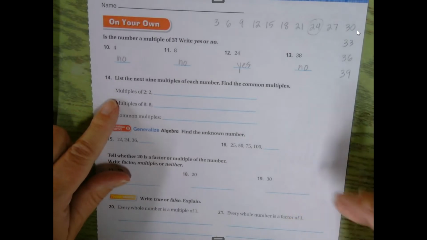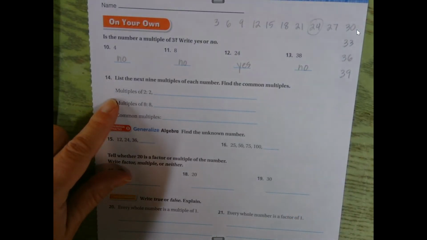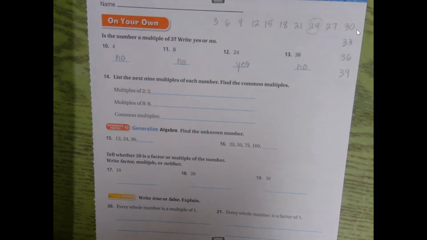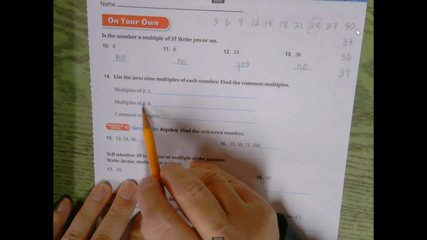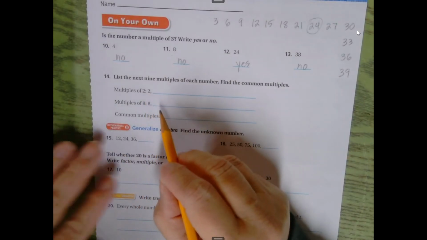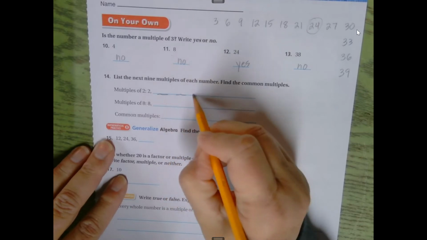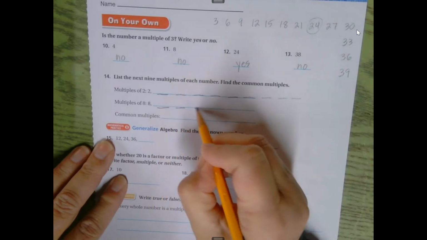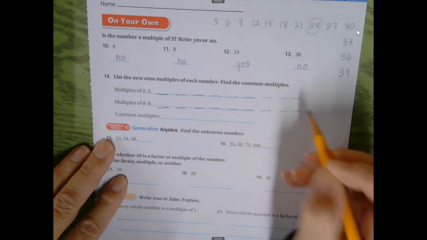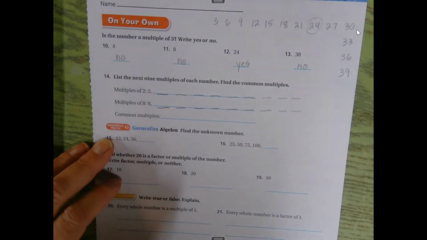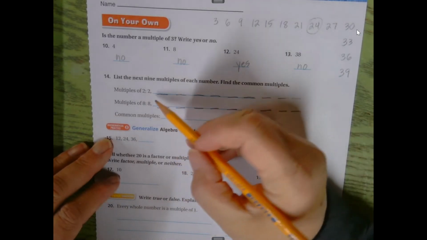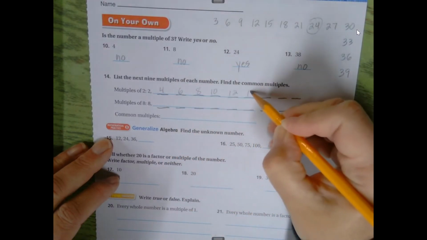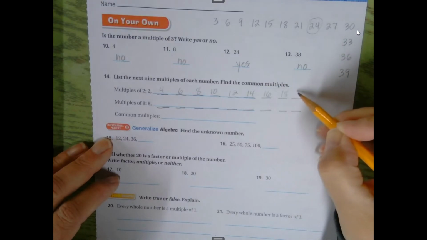Okay, number 14. List the next 9 multiples of each number and then find the common multiples. Okay, in order for me to remember if I've done all 9, it says the next 9 multiples. So I put 9 blanks. 1, 2, 3, 4, 5, 6, 7, 8, 9. Okay, and then I know that I've done all they wanted me to do. So we're counting by 2s. So 2, 4, 6, 8, 10, 12, 14, 16, 18, 20.